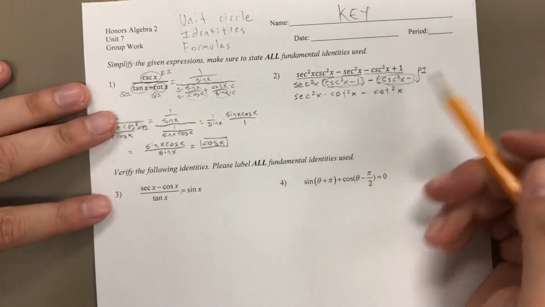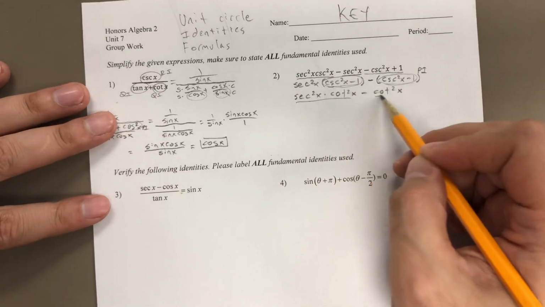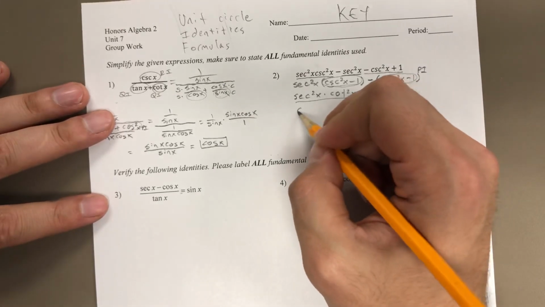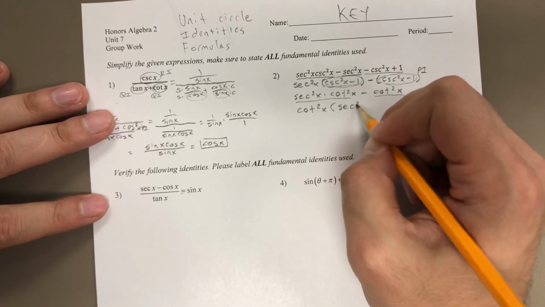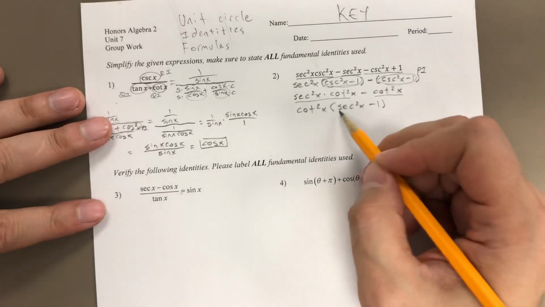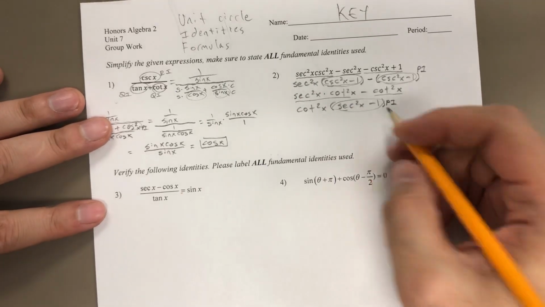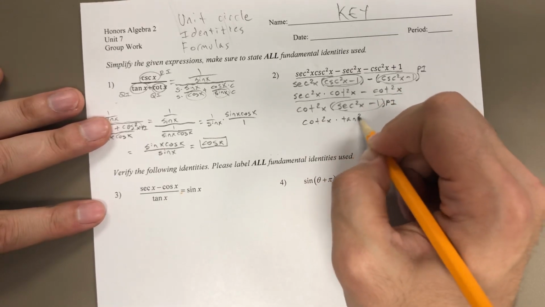And basically the same thing that I did in the first step, I'm going to do the same thing here. I've got these two terms. They both have a cotangent squared, so I'm going to factor out that cotangent squared. So what I get is cotangent squared of x, and then times parentheses secant squared of x minus 1. And then you might have noticed that this is an identity. This turns into tangent squared, so it's a Pythagorean identity again. And we get cotangent squared of x times the tangent squared of x.